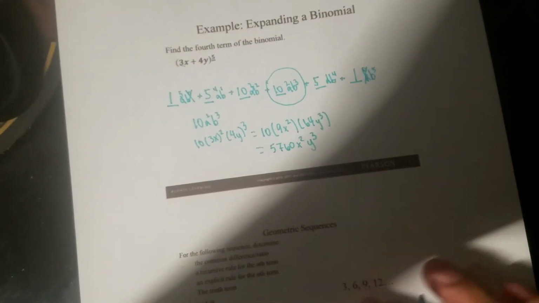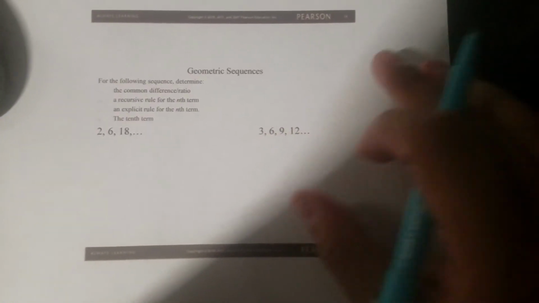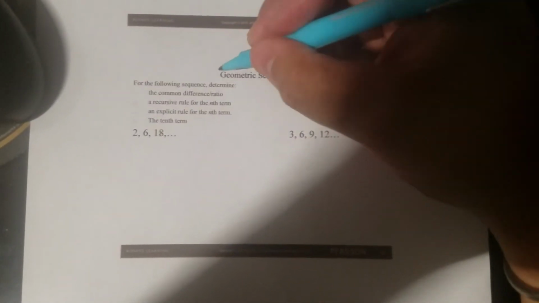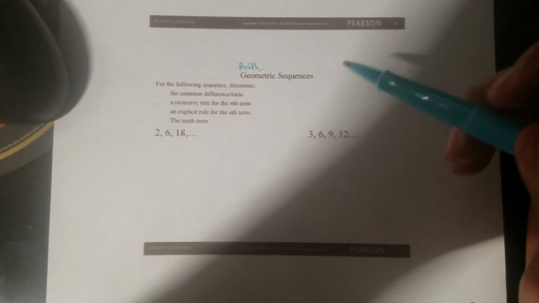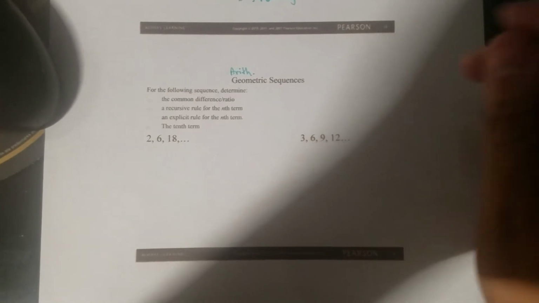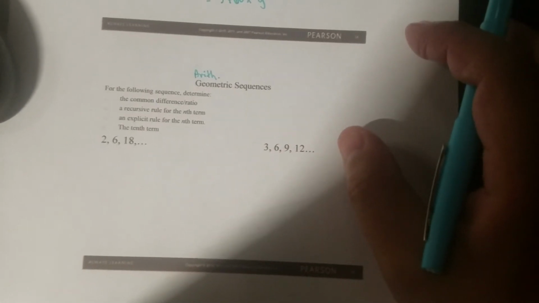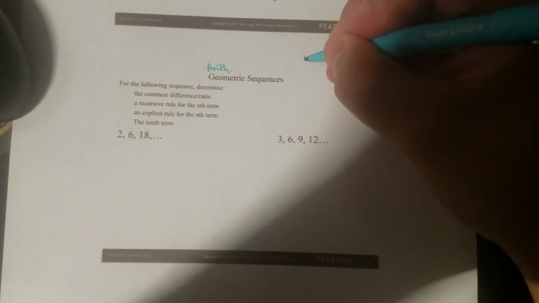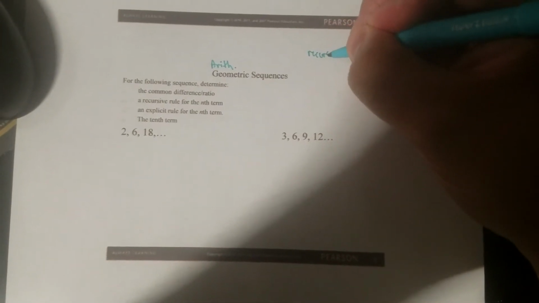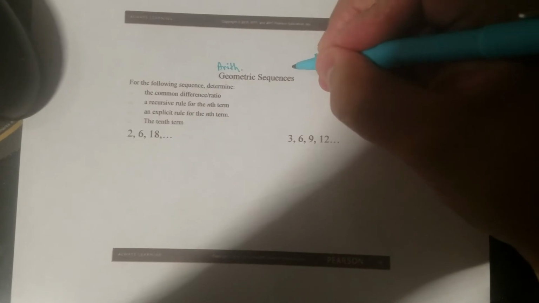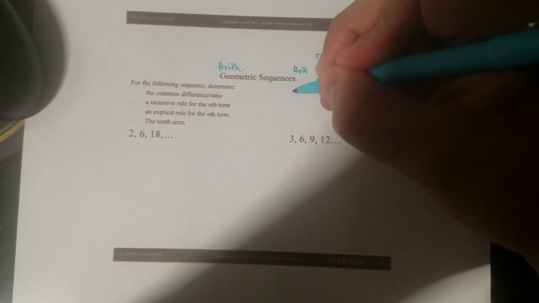Okay, so last slide here. This is not necessarily geometry. This is arithmetic and geometric. Okay. So here, all I'm doing is setting up equations, guys, and in the other video, you will see how we use these equations. So right now, all I want to do is set them up. So you do have two. You have a recursive, one for the arithmetic and one for the geometric.